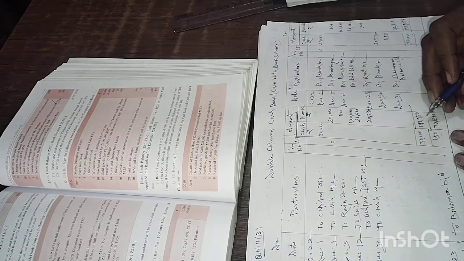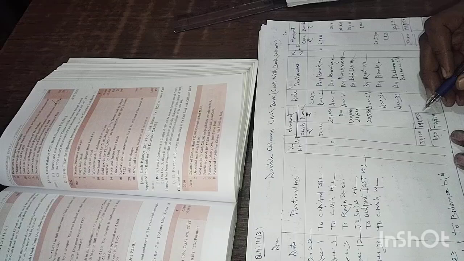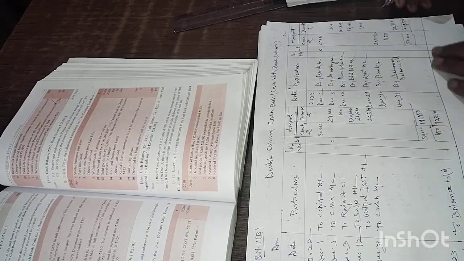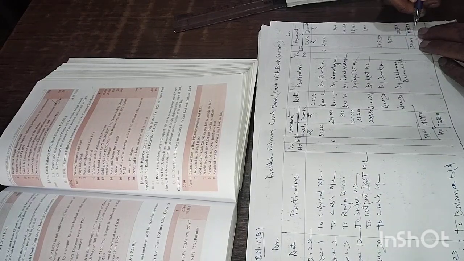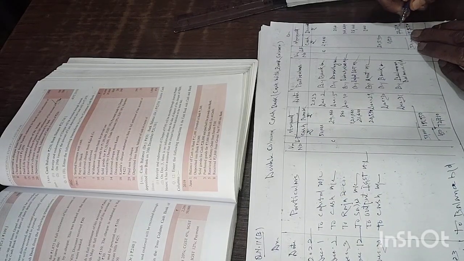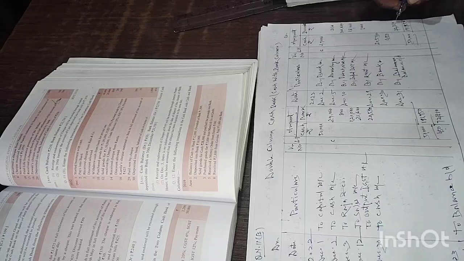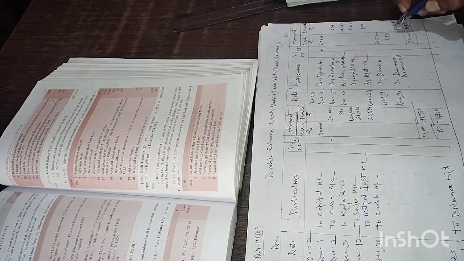The debit side of the bank column is 1,91,950, and if we deduct the credit side from the total, the difference will come to 72,710. So the cash balance is 450 and the bank balance is 72,710 on 30th December.